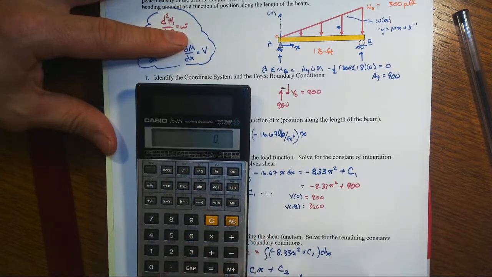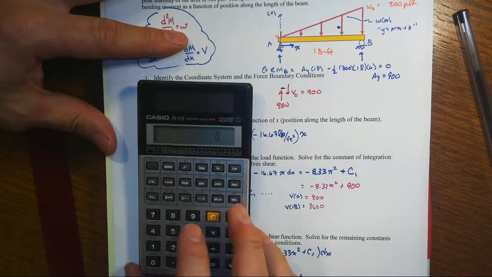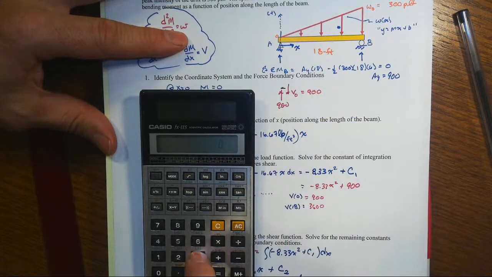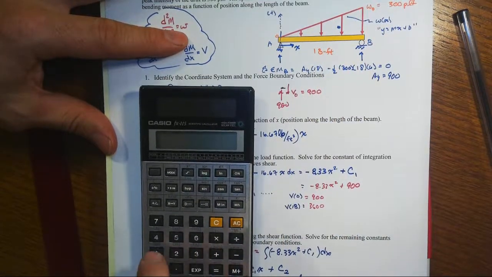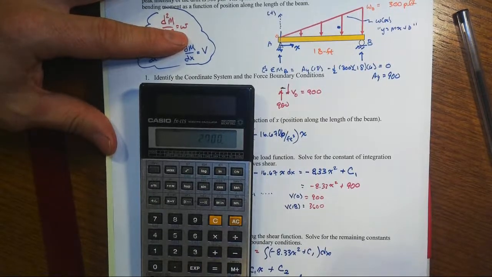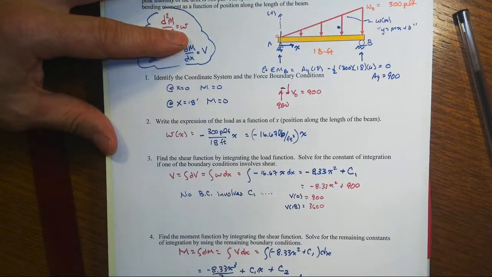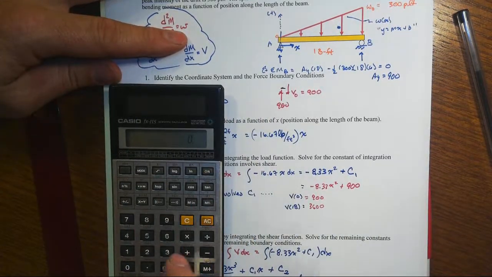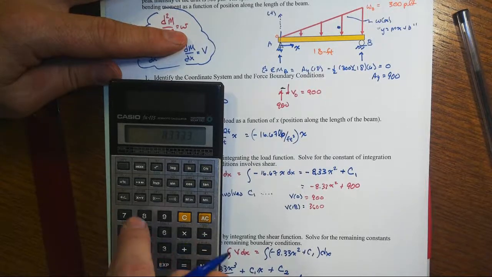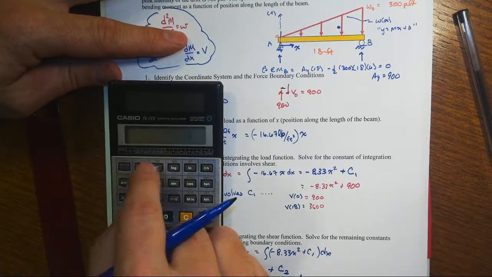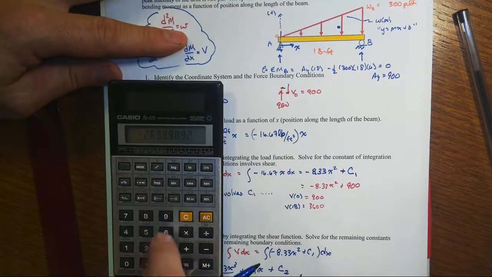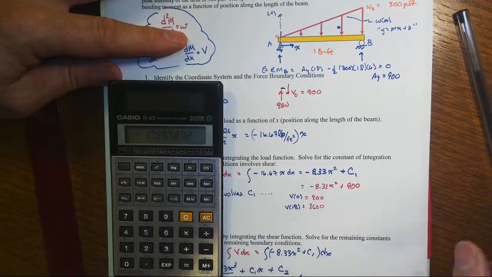I don't like that. Something's not right there. What's our total load here? 300 times 0.5 times 18 is 2700, and so that 3600 should have been times 18 squared. Oh, because I never added the 900. That's the mistake I made.